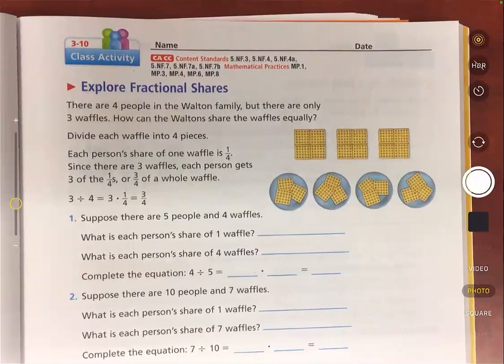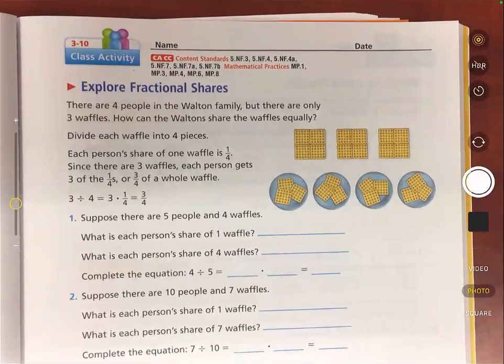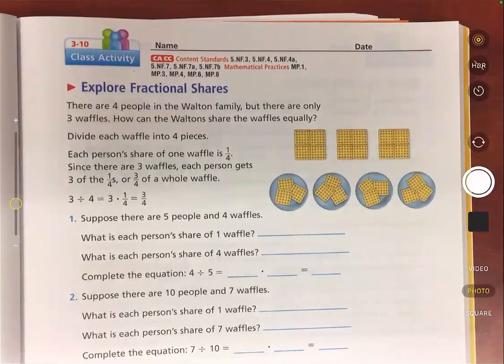So we're gonna move on a little bit from there. I'll see if you guys can figure out what our new thing is that we're gonna be doing as we start working through this page. In case you didn't eat breakfast, we're gonna make you a little hungry here with our paper Eggo waffles. Because there are 4 people in the Walton family, but there are only 3 waffles. How can the Waltons share the waffles equally? In my house, the boys would probably each take waffles and not share with anybody. They would share the 3 between themselves. But let's see how the Waltons, a nice civilized family, can do this.